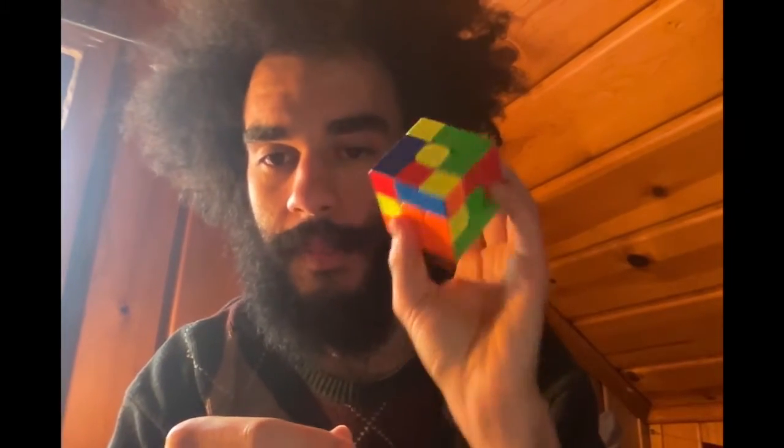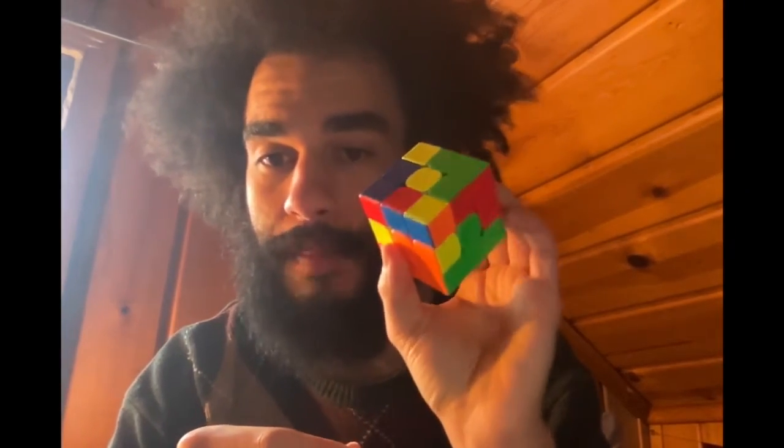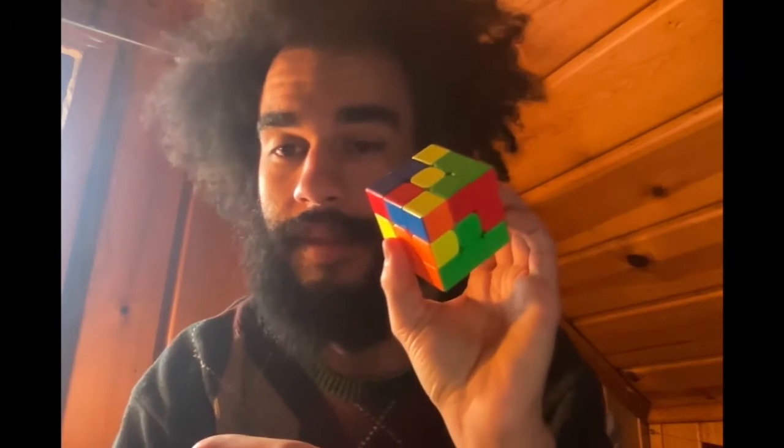All right, so here we go. So we have 3 steps to do, and then we choose between 1 or 2 algorithms, and then there's one exception that we need to know as well. So the 3 steps are this. The first step is you look at your top layer, and you need to locate a middle edge piece that is in the top layer.